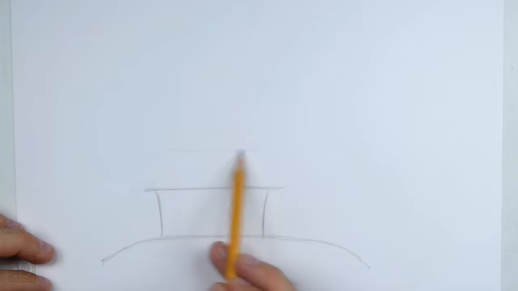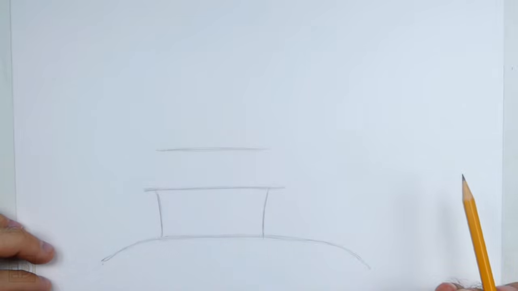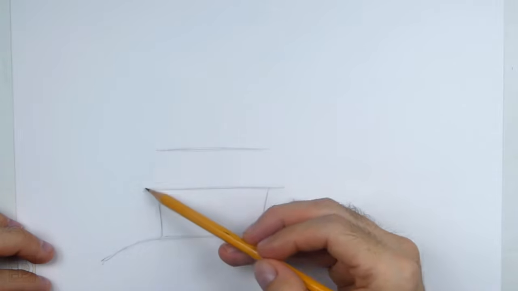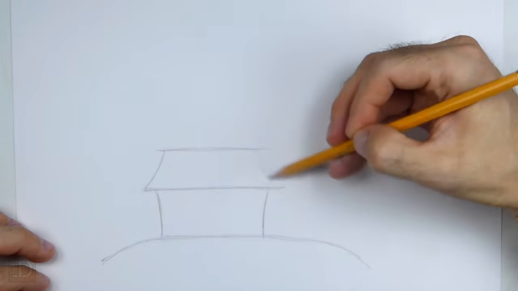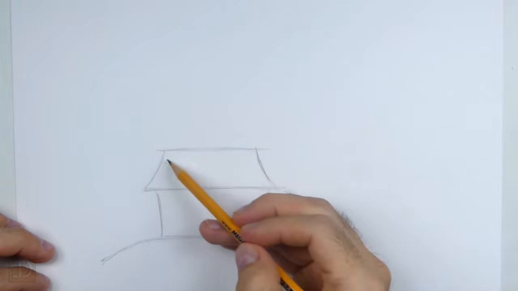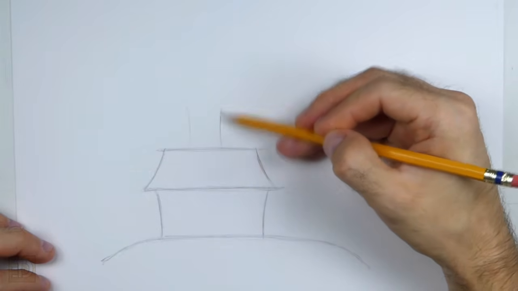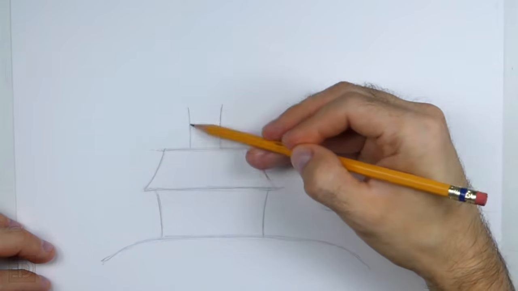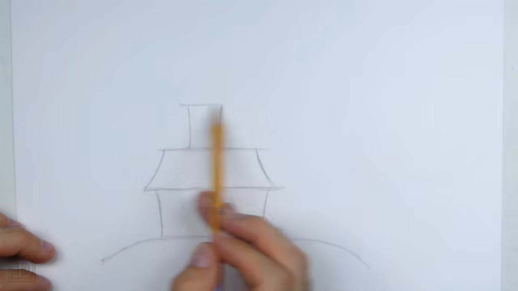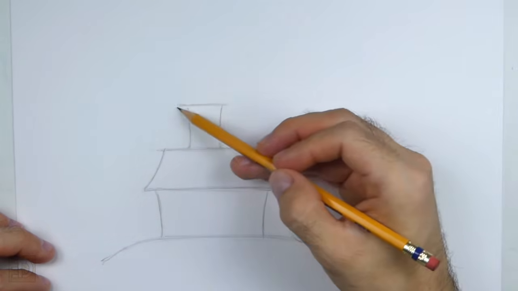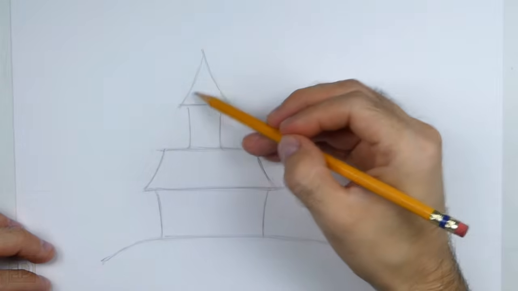Draw a shorter horizontal line higher up for the top part of the roof. Close off the shape of the roof on the sides using sloping lines. On top of the roof, draw two vertical lines for a tower-like structure. At the top, draw a tall triangular shape for the roof on the tower. Make the sides of this shape curved and the top pointy.